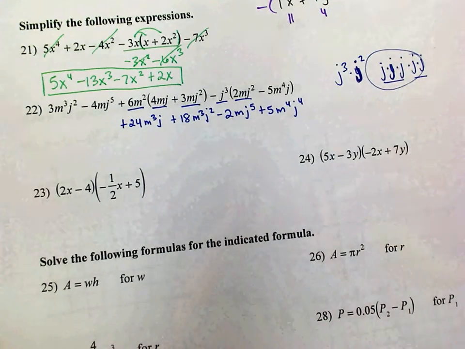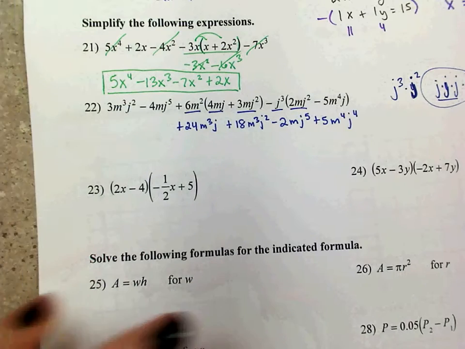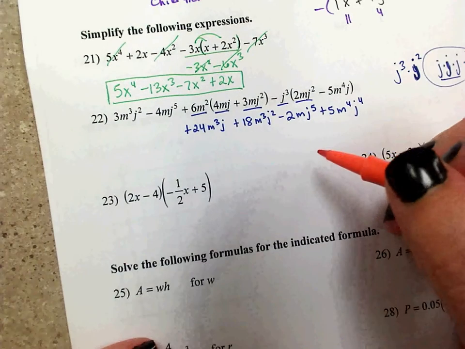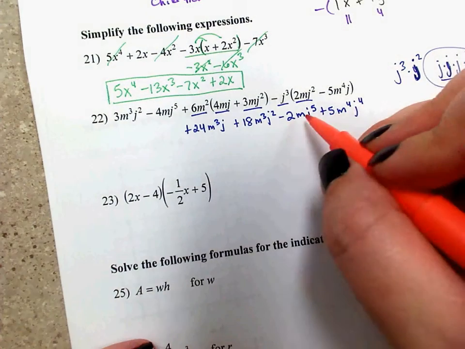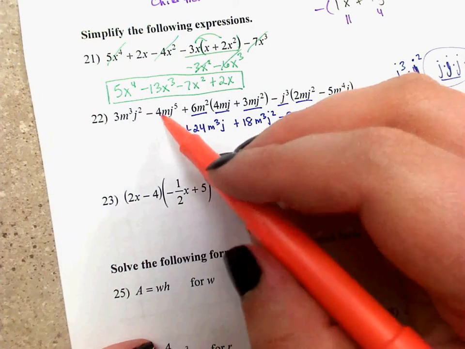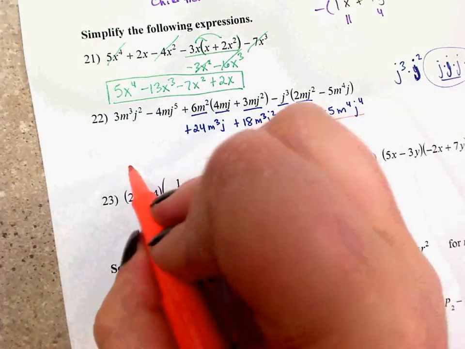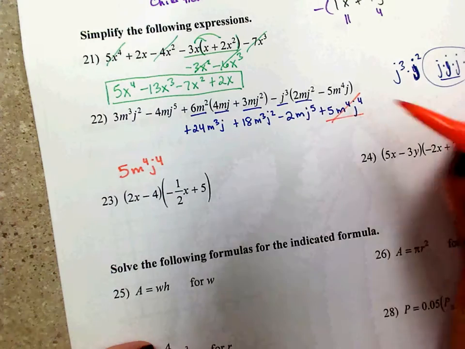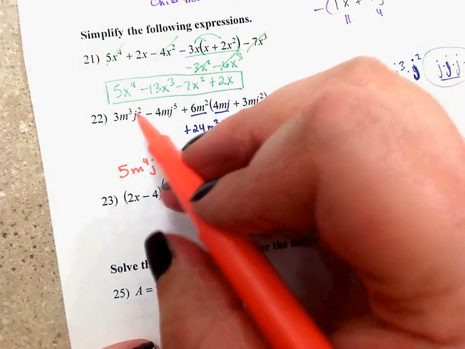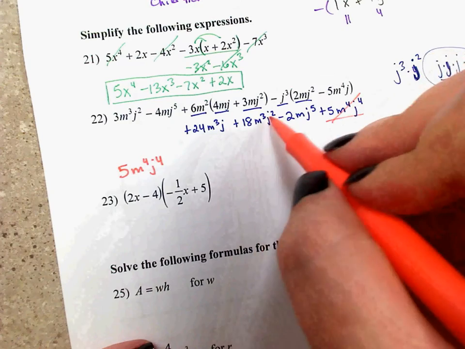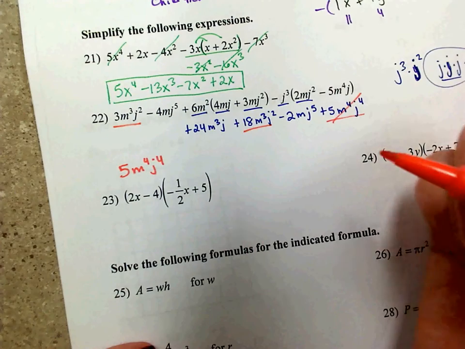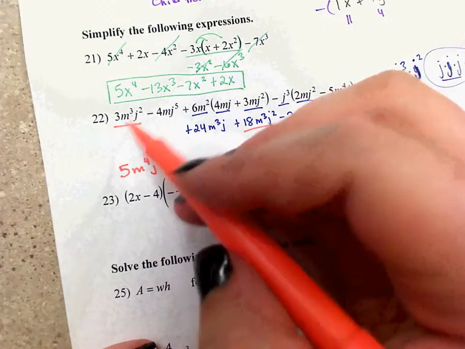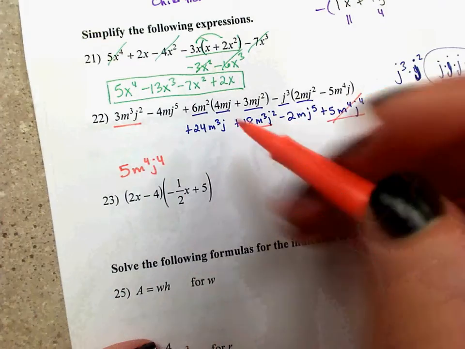I see m to the fourth here, m cubed, m cubed, m cubed. So that's the first term of m to the fourth, j to the fourth, m cubed. So I've got m cubed j squared, m cubed j squared. So these two have the same variables. The same variables of the same power. So m cubed j squared. I've got 3 of them plus 18 of them. That's 21 m cubed j squared. And then I only have one more m cubed. So plus 24 m cubed j.